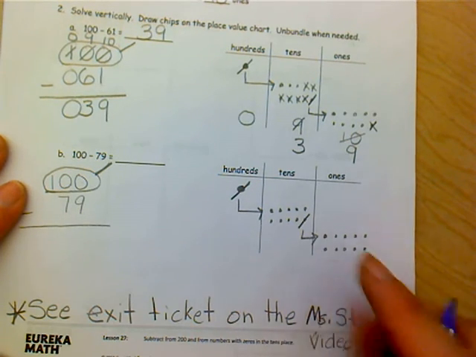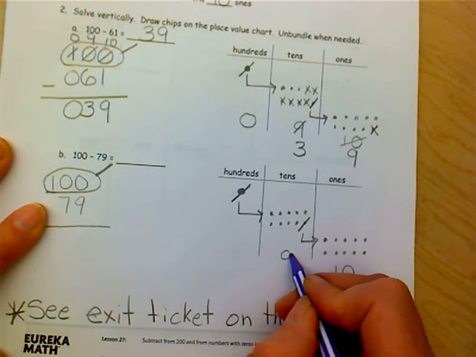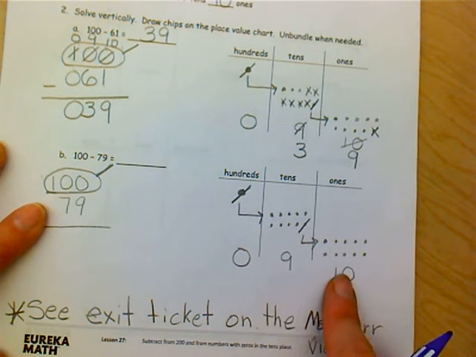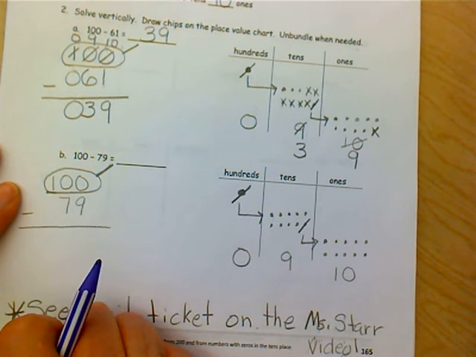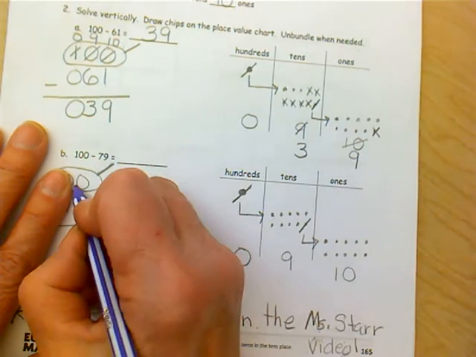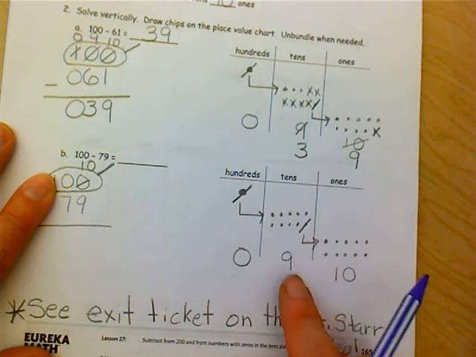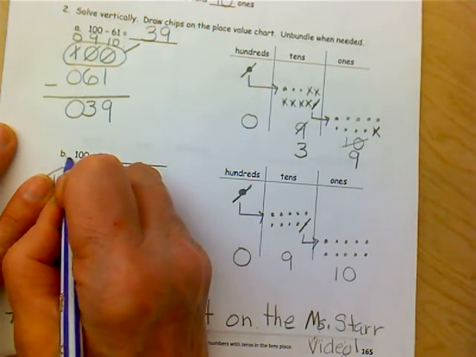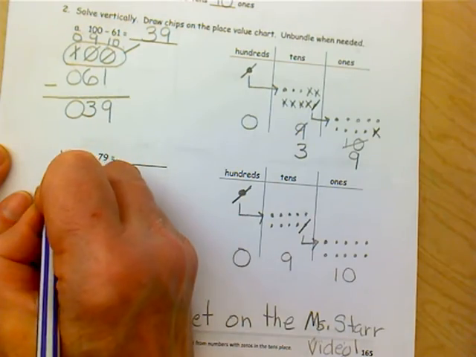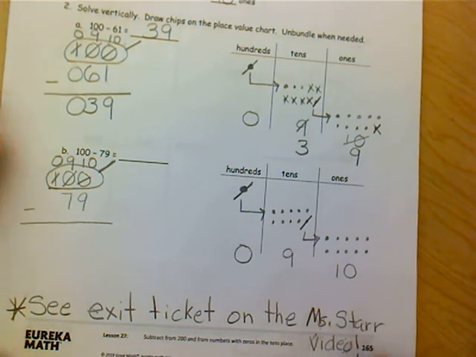All right, so that tells me now that I have 10 1s here, and I have 9 10s, and I have 0 100s. So if I do it in the chip model, I need to come over and show that in my vertical form. So do I still have 0 1s? Nope. Now I have 10. Do I still have 0 10s? Nope. Now I have 9. And do I still have 1 100? I do not. Now I have 0 100s. Whew, I think I am ready to finally start subtracting.